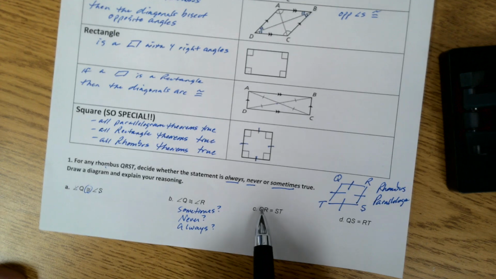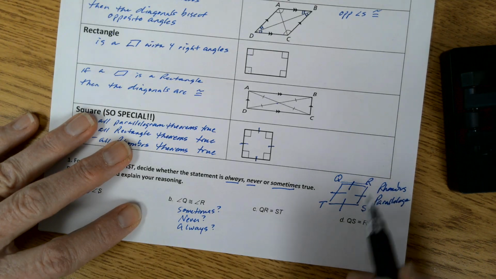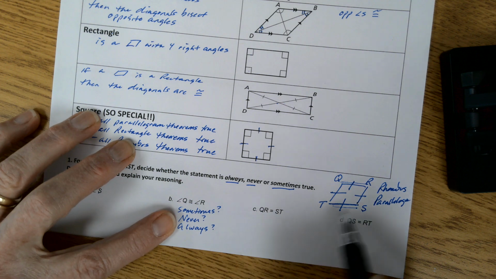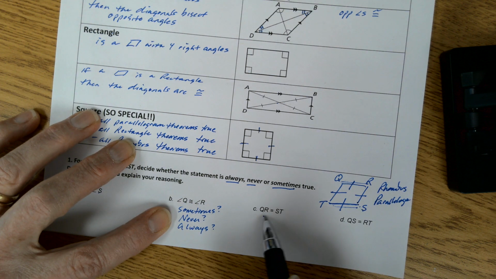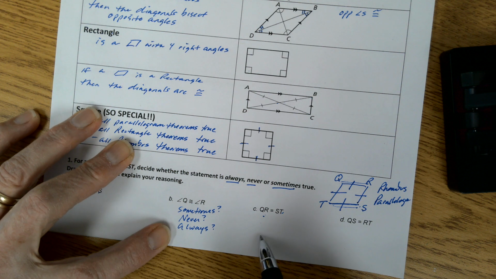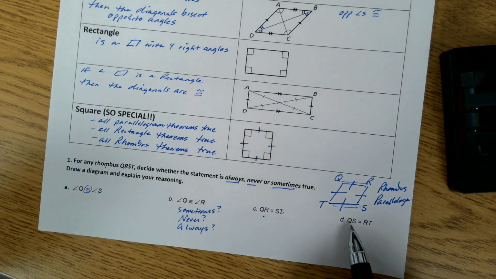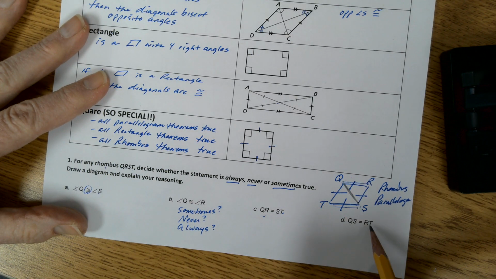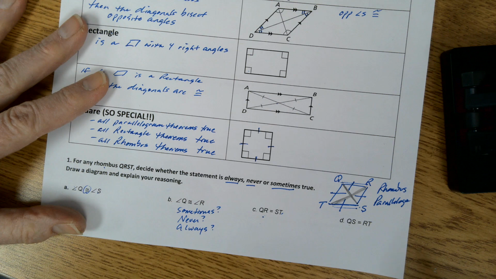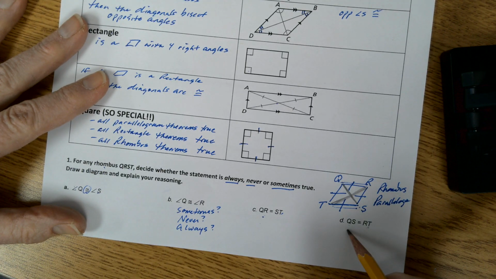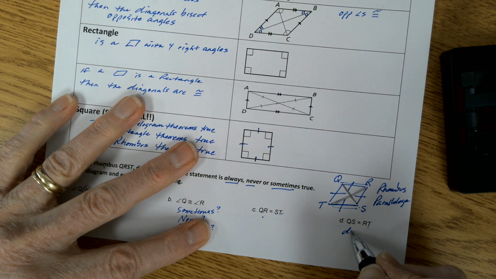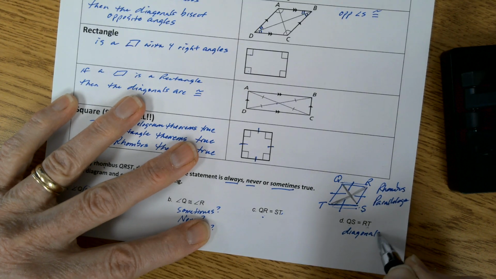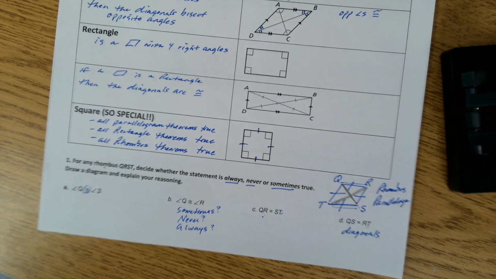This one says the length from Q to R and the length from S to T. Are they sometimes equal? Never equal? Always equal? This one's a little tricky. Watch. This says Q to S. Q to S is here, and R to T. Are they equal to each other? This one's talking about the diagonals. So each of those is an always, sometimes, or never. Okay. Flip it. Back page.